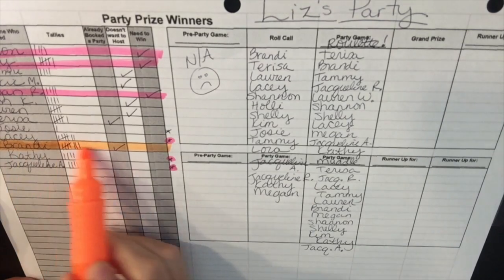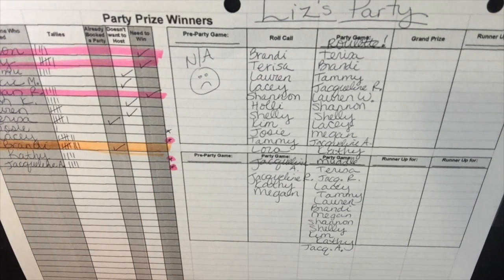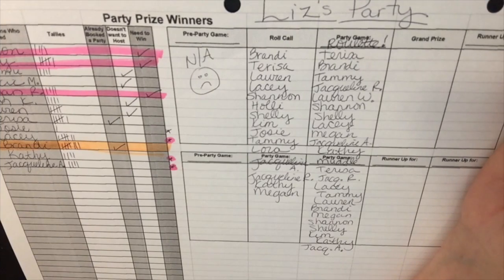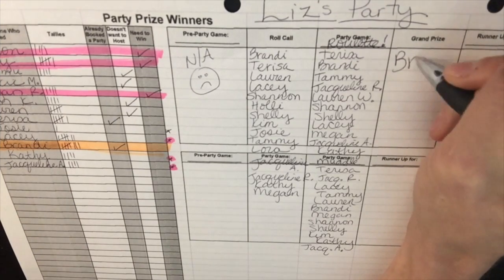Brandy has the most tally points, so by probability, if I did take the time to put all of these names on little pieces of paper and put them in a hat, and I drew one out, she would have the best odds of winning. However, I use probability and business sense in determining my prize winners in order to help my business grow. I have decided to make Brandy my grand prize winner.